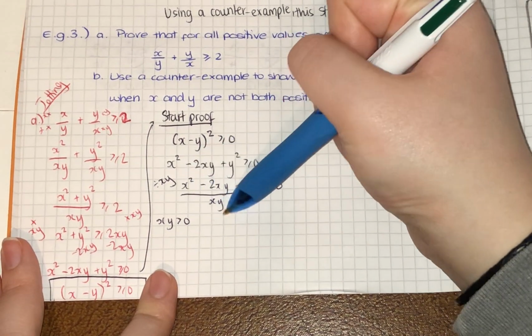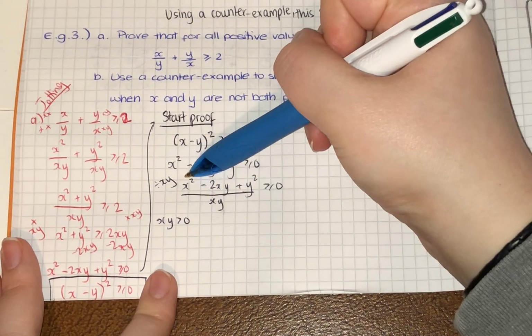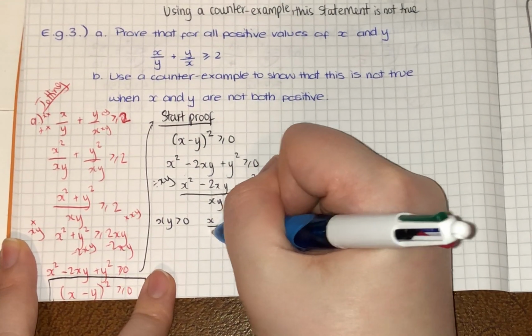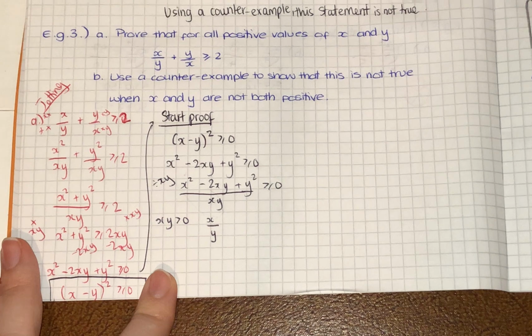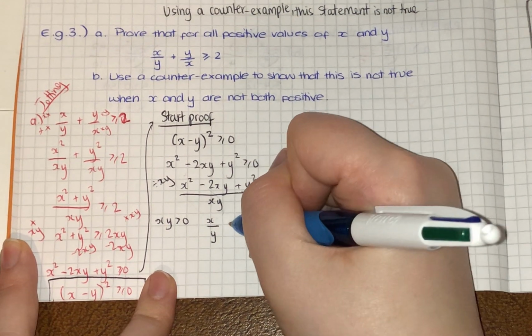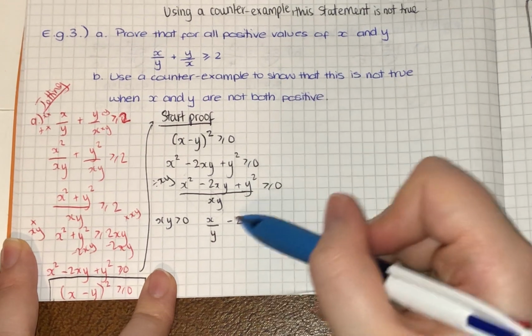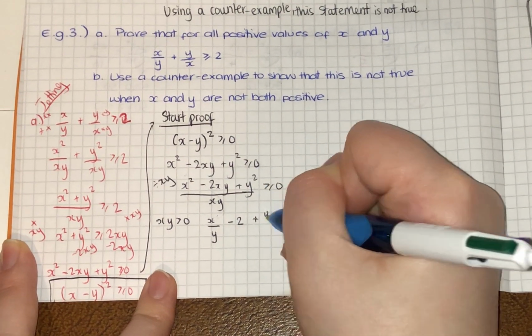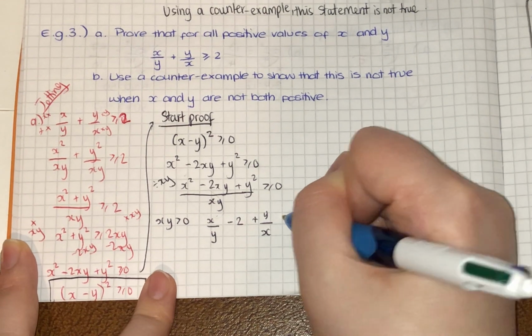So once we've done that, we can then simplify it. So this part, one of the x's will cancel, so we'll still have one x at the top, but then we'll still have the y being divided, so that's going to be there. The xy appears in both for the second term, so that's just going to be minus 2. And for this one, similar to that, one of the y's would cancel, but the x won't.